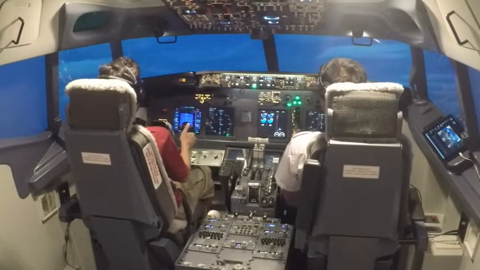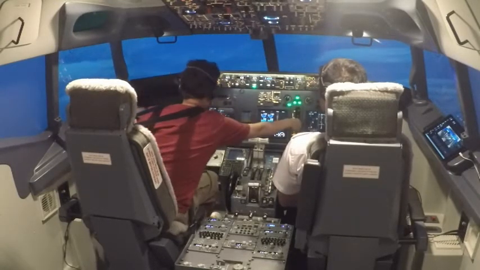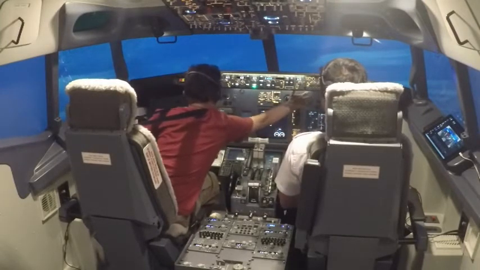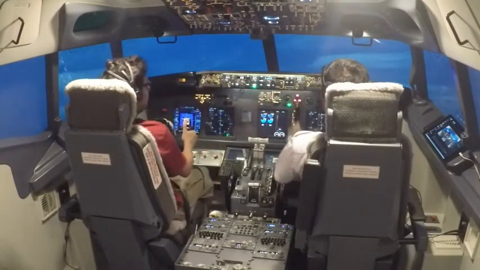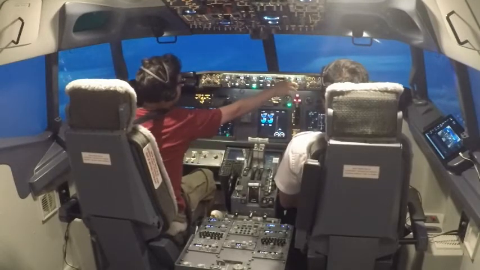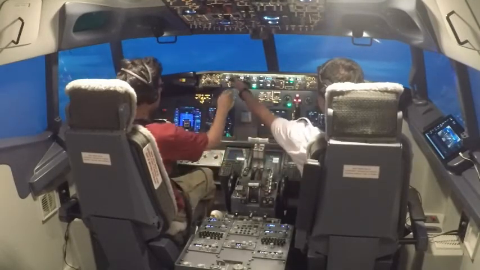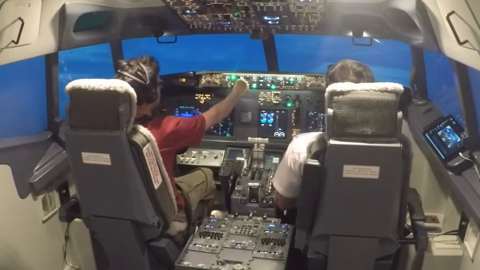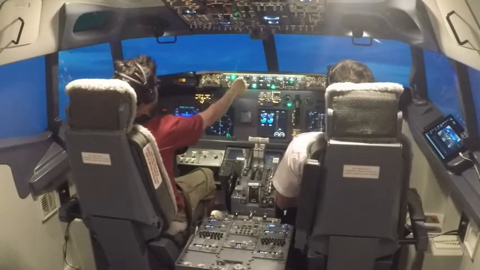First thing, Captain, we're gonna put the landing gears up. Pull down, all the way up. Okay, we're gonna arm the autopilot. Can you press this button? We're gonna set the speed for the aircraft. Press this up, this one. Up, 230 knots. So we're setting the speed for the aircraft now.